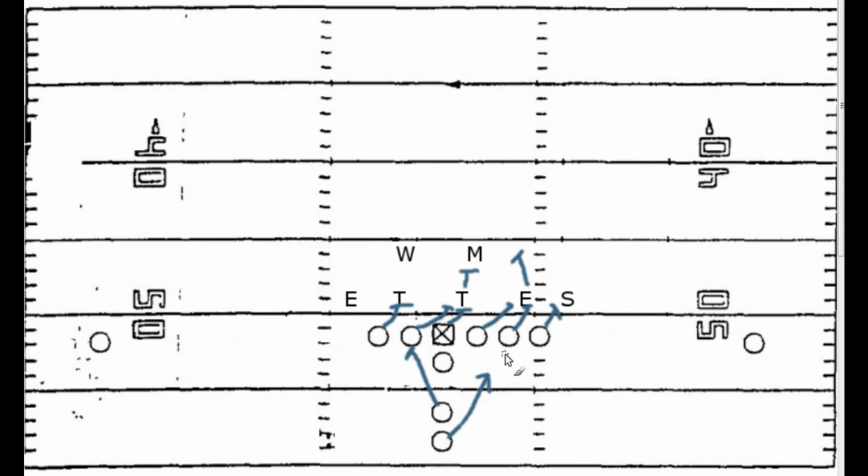Sorry, it's out of my mind right now. But then he reads these front side linemen. If the end crashes really hard inside, he's going to run outside of them. If he crashes out, then he's going to go to the next gap. And then if this tackle goes in too, then he's going to go to his next gap. And that's what happens with these zone plays.